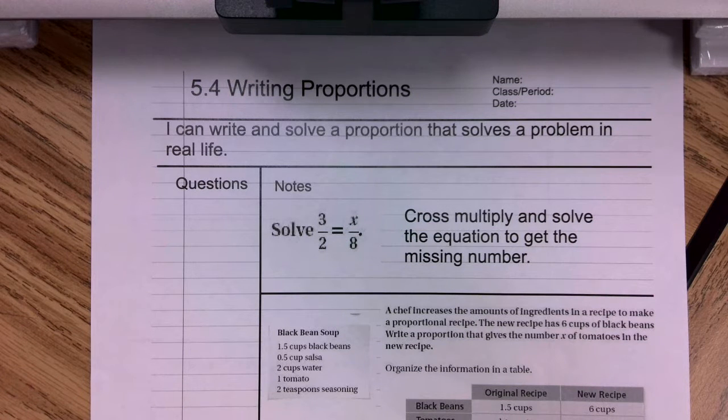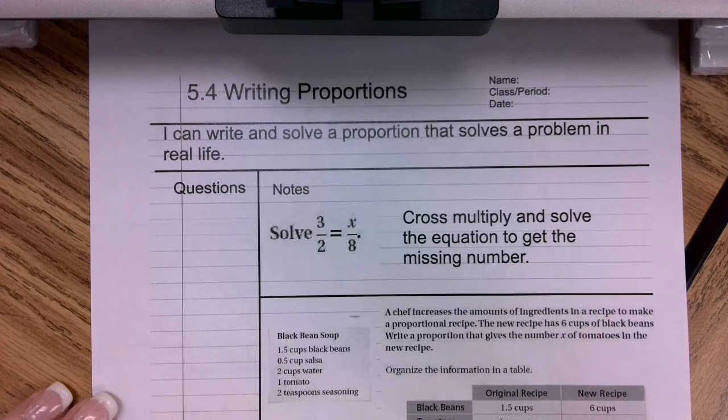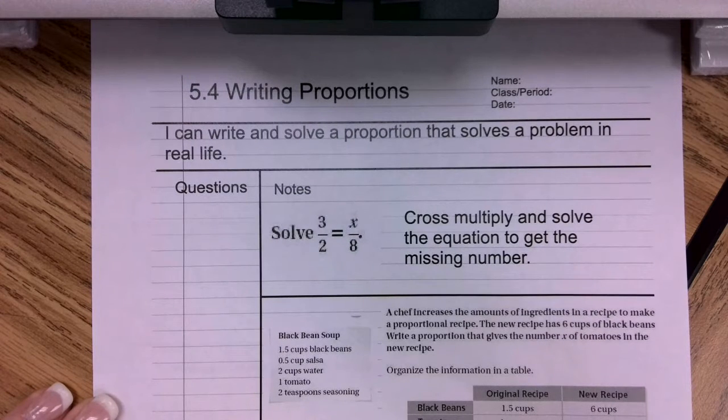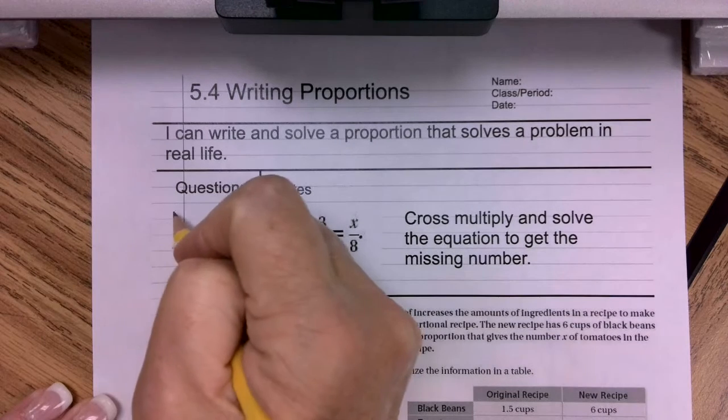Okay, so the Zoom lesson for Tuesday, we're talking about how you can write and solve proportions, and you can use those to solve problems in real life. So, first, we're going to just kind of go back to review a little bit before we get into this. And you should have this on the right hand side of your notebook. And then on the left hand side of your notebook, we're just going to review a couple things.